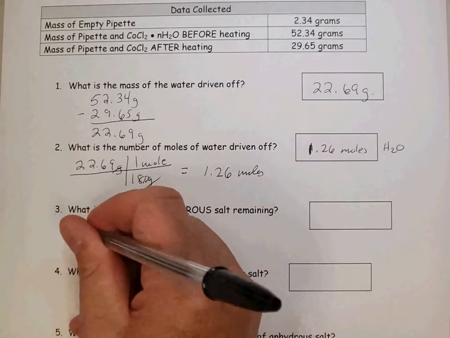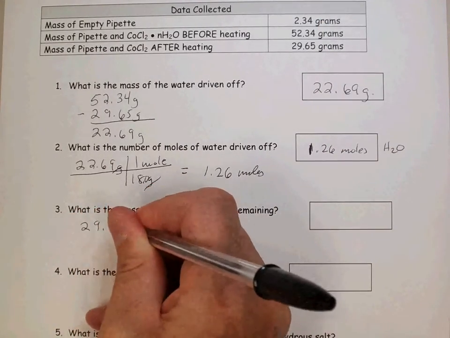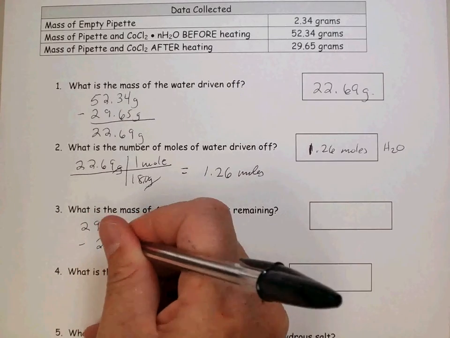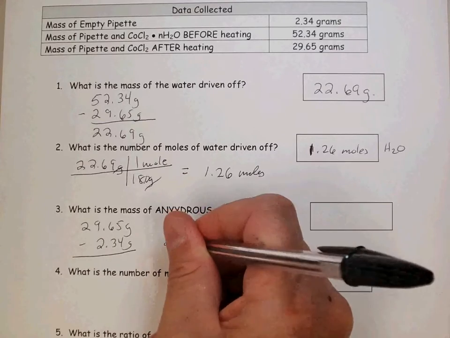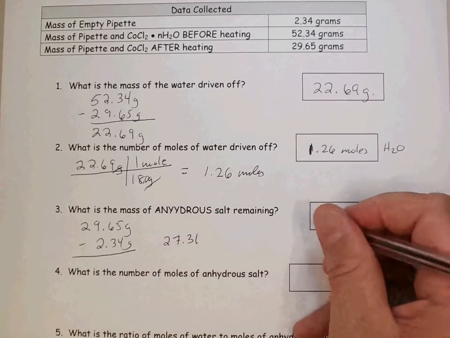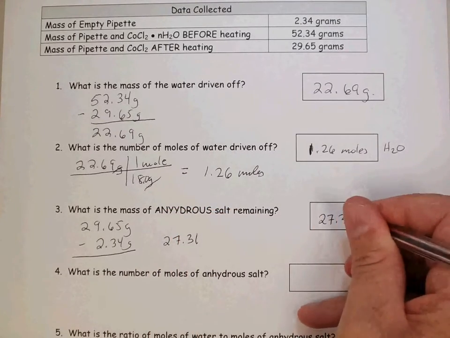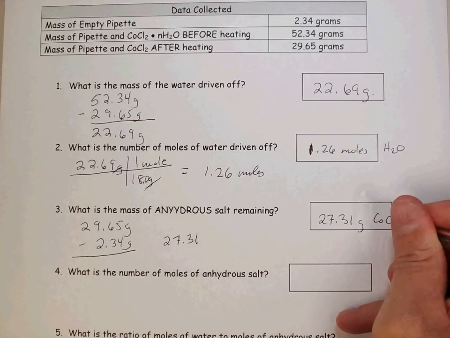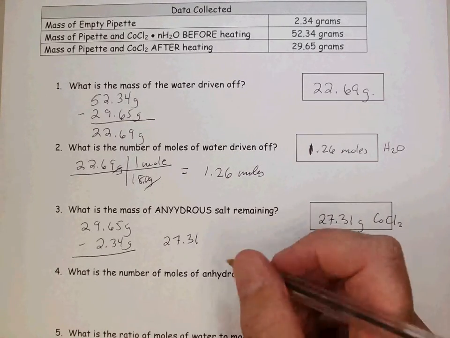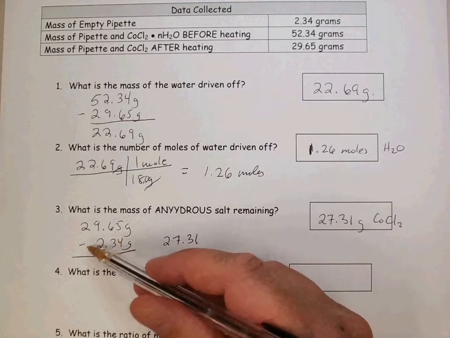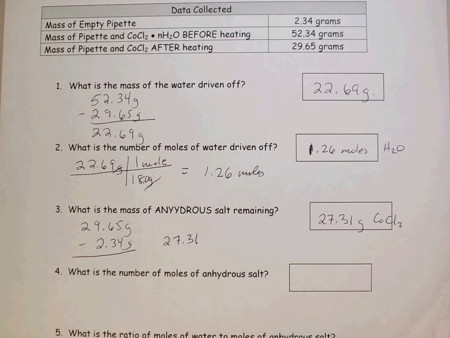So we're going to take 29.65 grams, subtract out 2.34 grams, and the difference is 27.31. So we have 27.31 grams of cobalt chloride. There is only 2.34 we subtracted, so we're okay with having this number of digits.